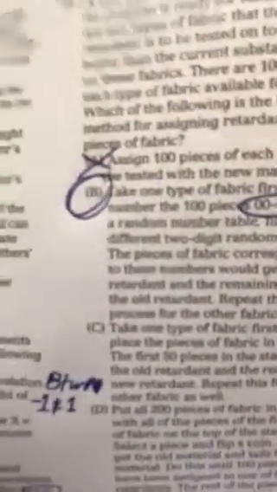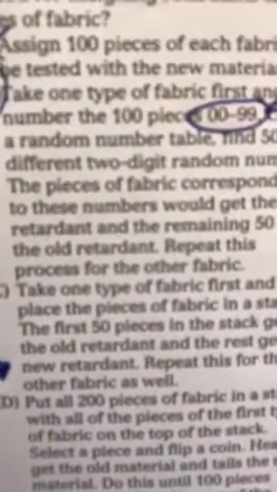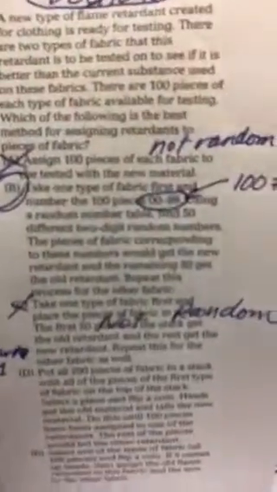So as I look at C, I'm noticing they never once say the word random. It doesn't appear that each piece had an equal chance of either getting the old retardant or the new. So I don't like C because it's not random. Okay. Now D.